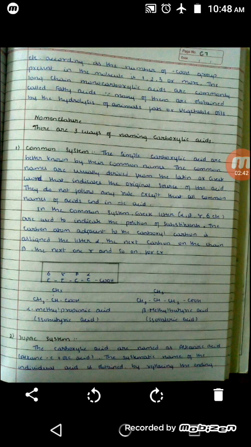They do not follow any rules except that all common names of the acids end with ic acid. For example, if the compound contains three carbon atoms, it is called propionic acid. If it contains four carbon atoms, it is named butyric acid, like that.